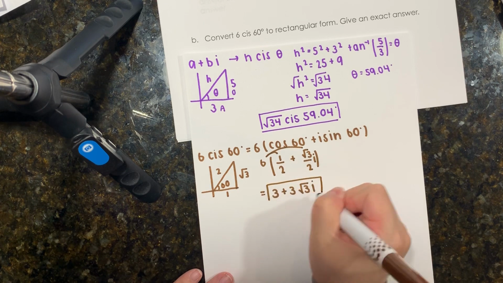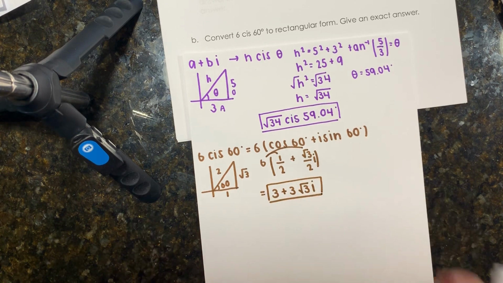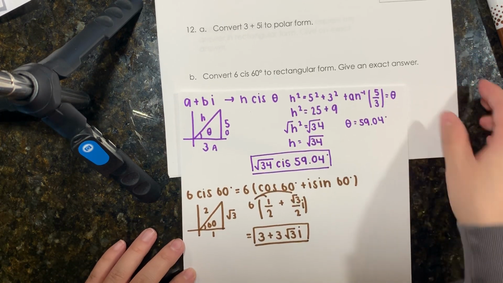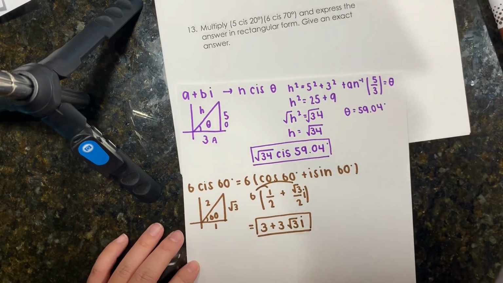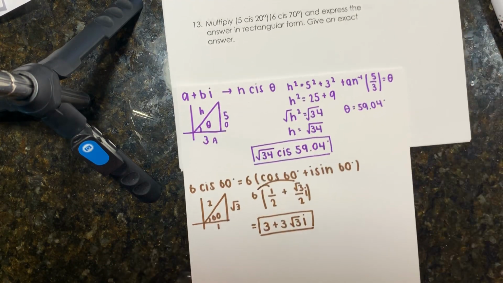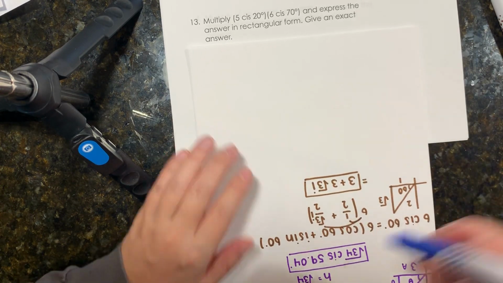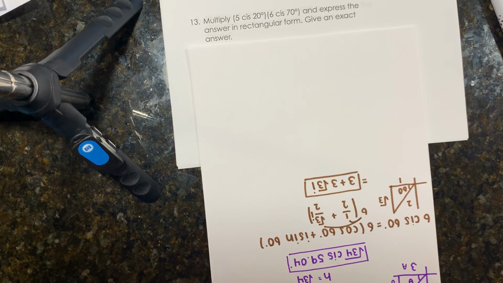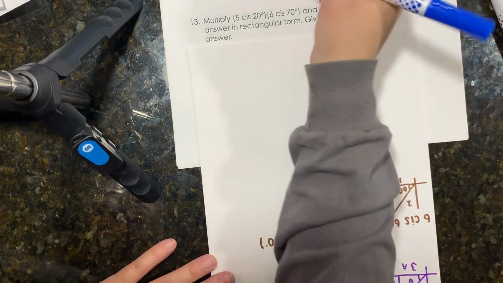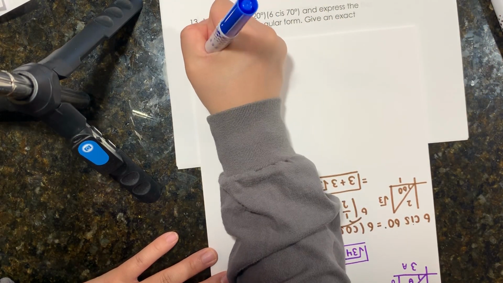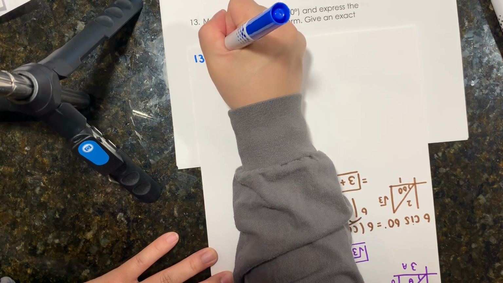So converting from polar to rectangular, I think is a lot easier just because it's done in a couple steps. Okay, and that concludes number 12. Now, if you haven't tried number 13, I want you to do it first before you do it with me. So number 13, it says to multiply these two together and express the answer in rectangular form. That means you multiply the outside two numbers and you add the degrees. So when you do that, multiply 5 times 6, which is 30.